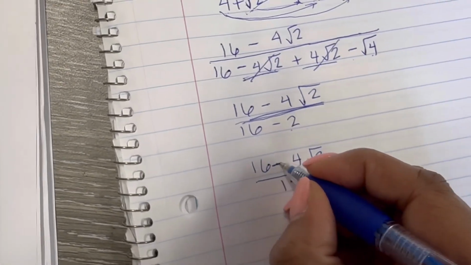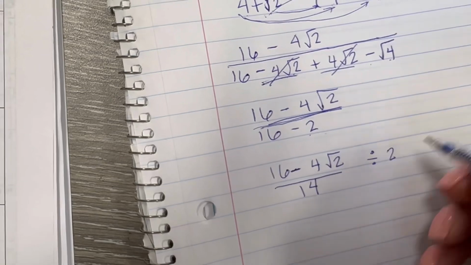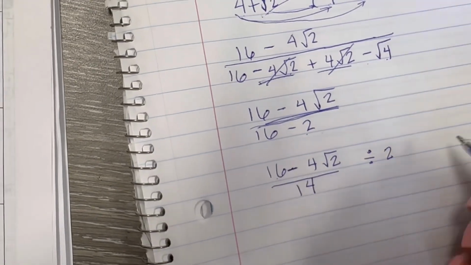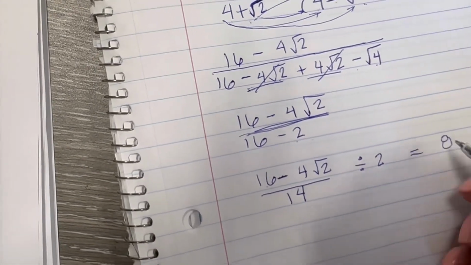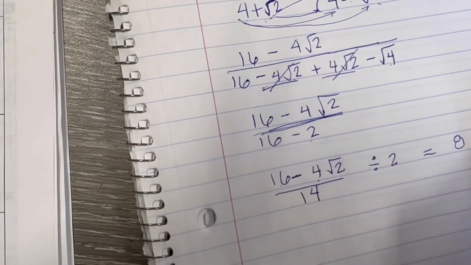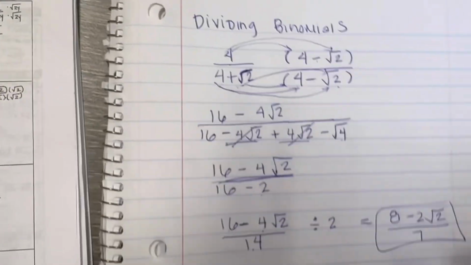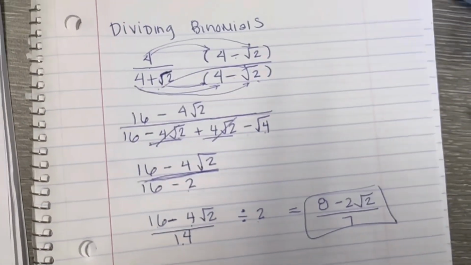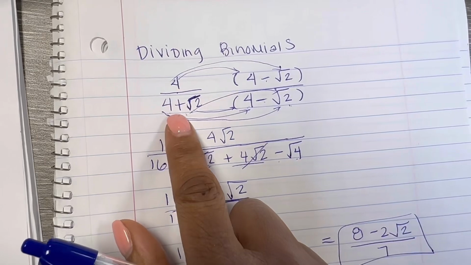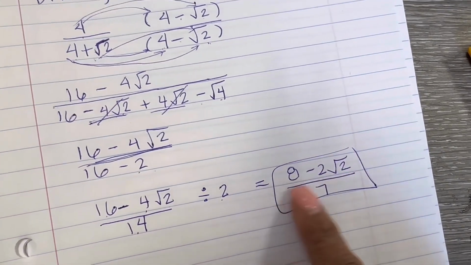Okay, you can divide everything by 2. Look at your common factor here. 16 divided by 2 gives you 8. 4 divided by 2 gives you 2. Keep your radical 2, that doesn't change. 14 divided by 2 is 7. So, 4 divided by 4 plus radical 2 can be simplified as 8 minus 2 radical 2 divided by 7.